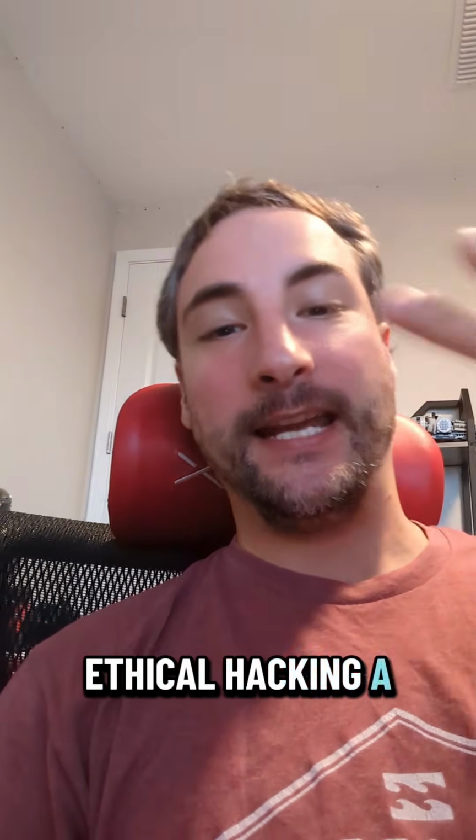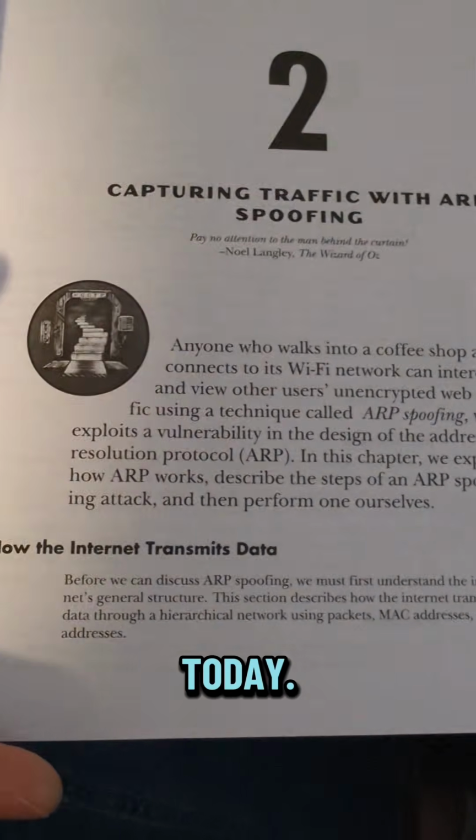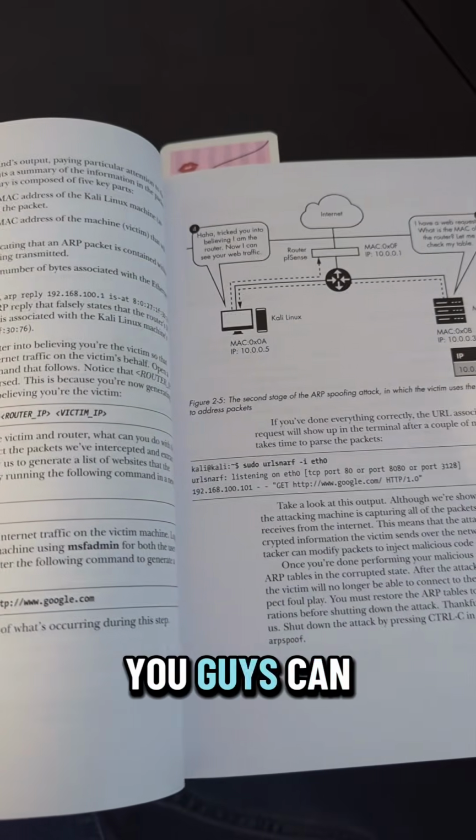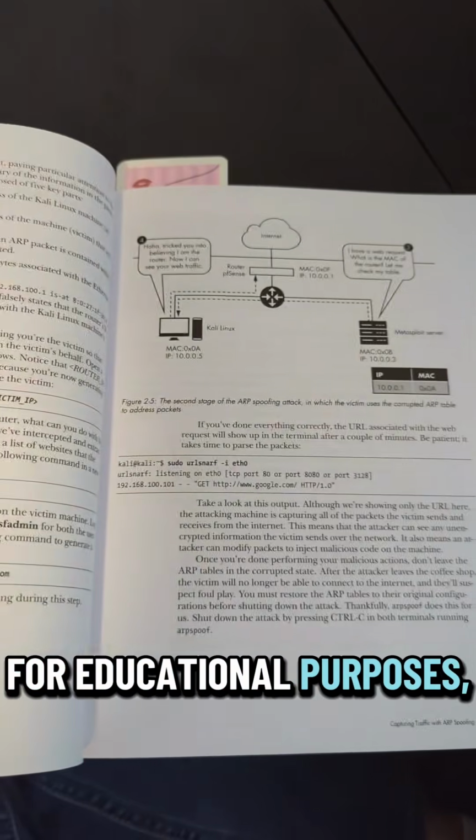Ethical hacking day 2. So we're going to start off with ARP spoofing today. So this is essentially what we're going to be doing. You guys can follow along with this. Again, this is all for educational purposes, blah blah blah, all that good stuff.